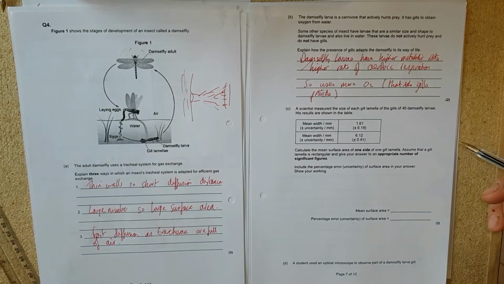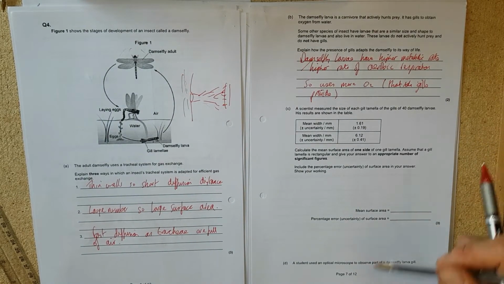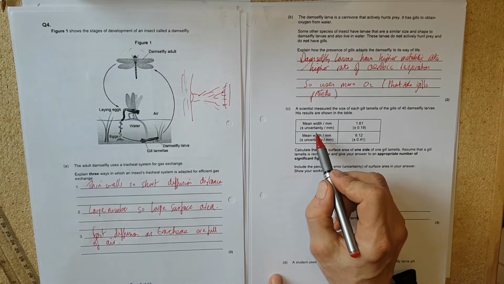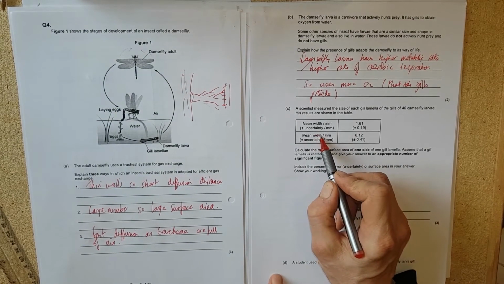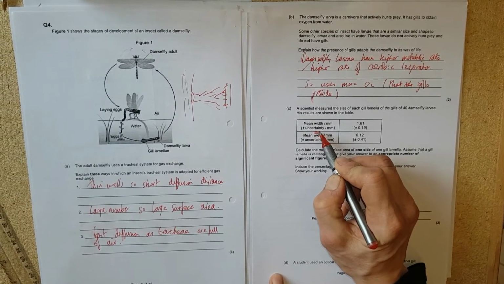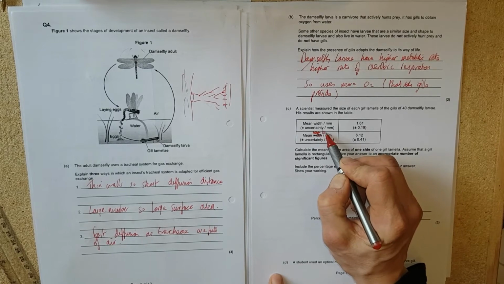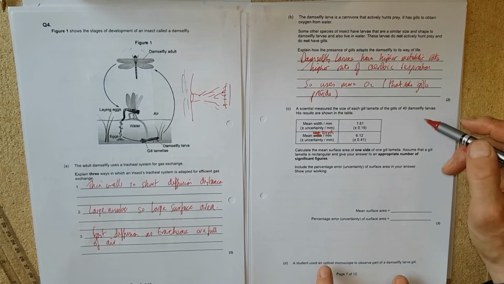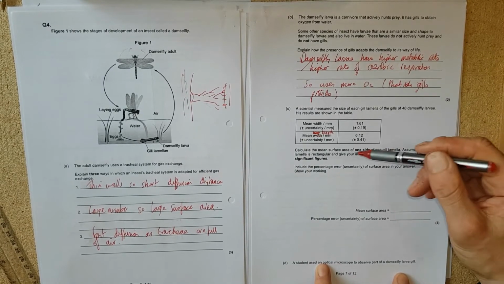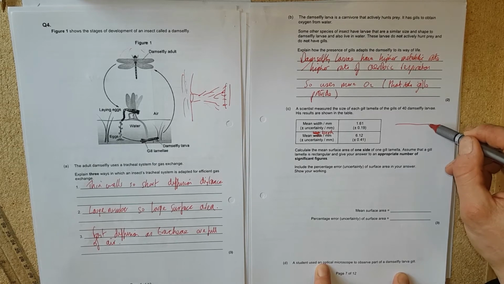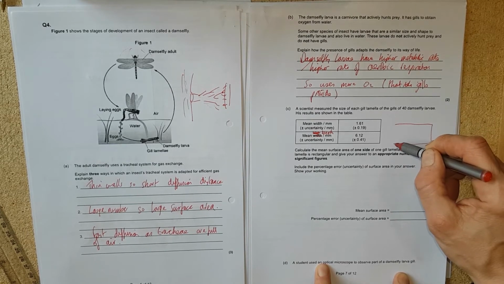And then we've got a horrible looking calculation. First of all, these appear to be the same. This one I think must be length, not that I can spell length. And it says assume that a gill lamella is rectangular.